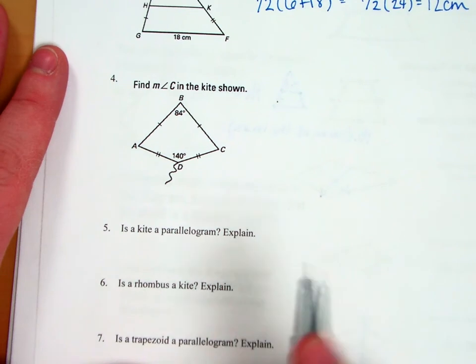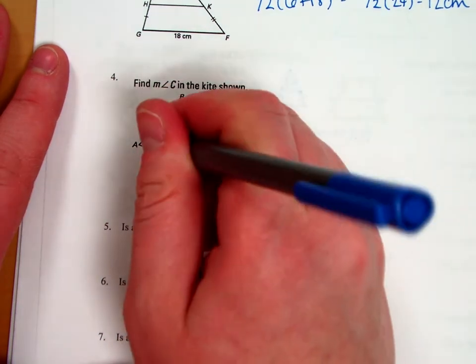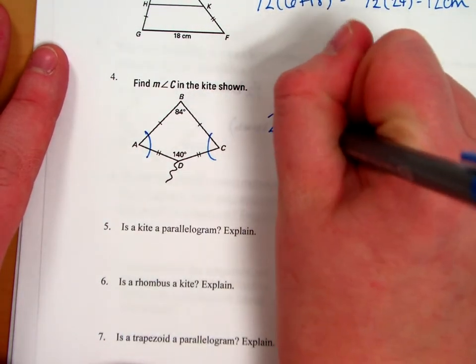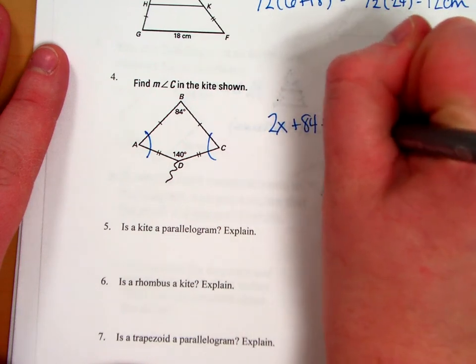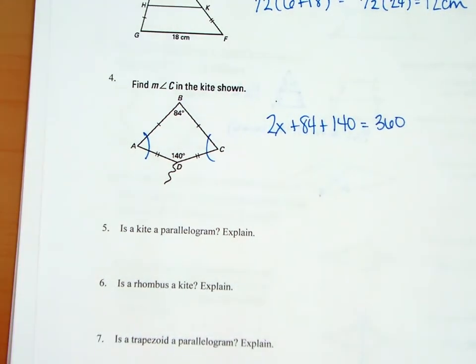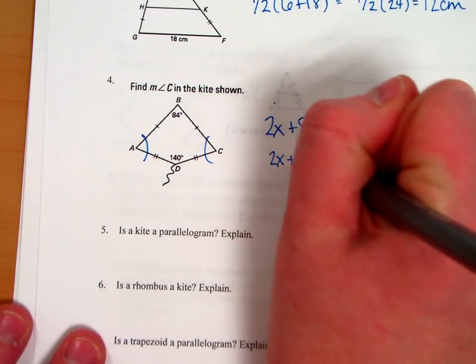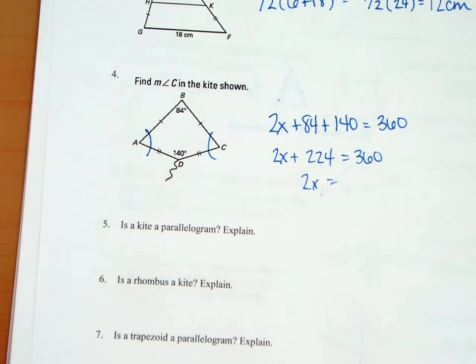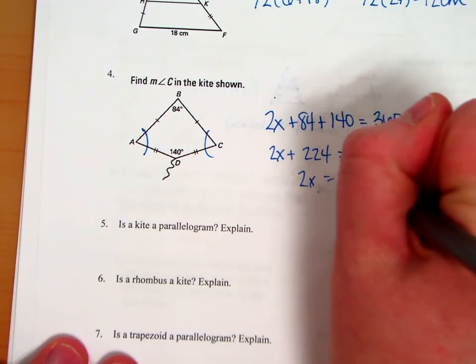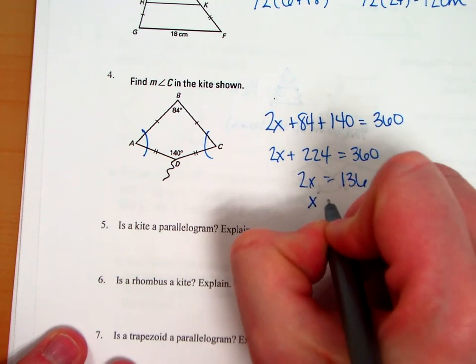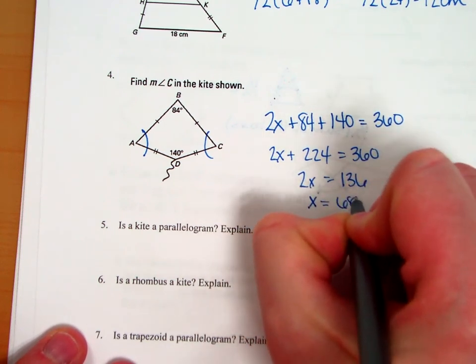Okay, find the unknown value in the kite. Since it's a kite, we know that angle A and angle C are congruent, so I have 2x plus 84 plus 140 equals 360. So 2x plus 224 equals 360. 2x equals 136. Angle A and angle C both equal 68 degrees.